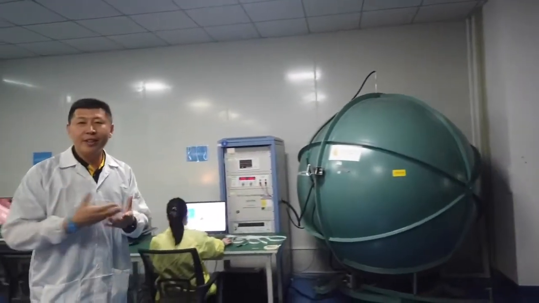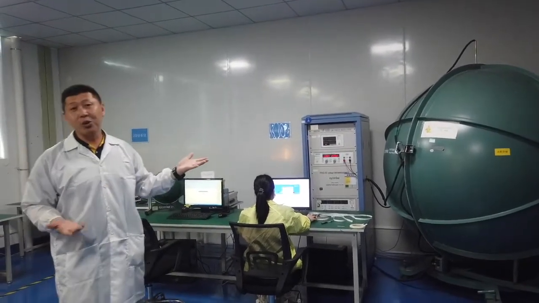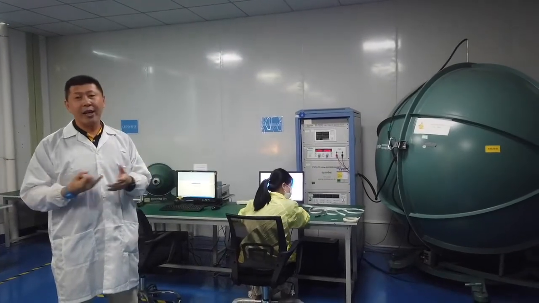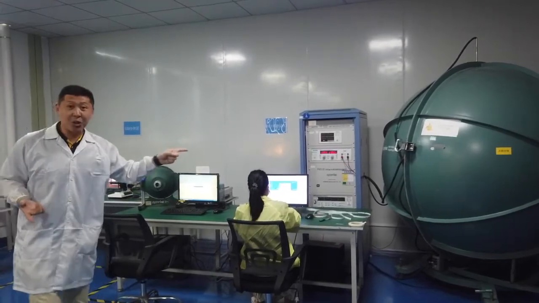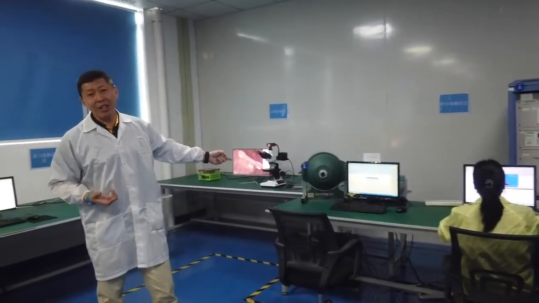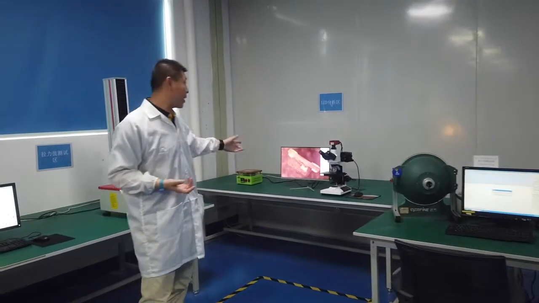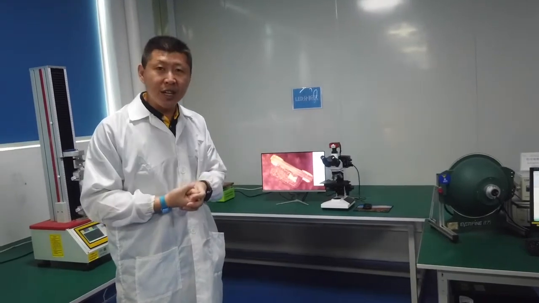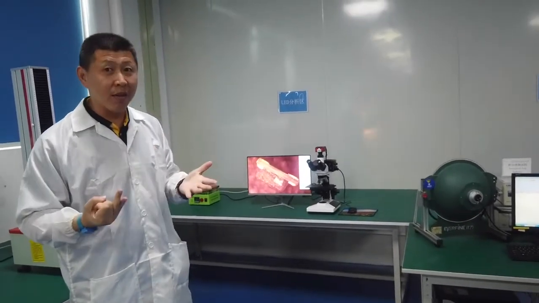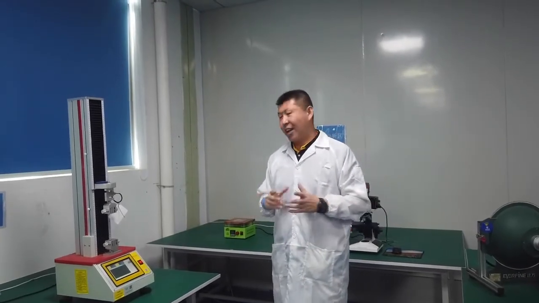And this area is for the testers. This is a big integrated sphere for the finished goods. We collect the data like lumens and efficacy, CRI, color temperature for the finished goods. And this smaller one is for the LEDs. Same function, same data collection. And this microscope is for inspecting the LED, the chip size, and so on. But for the percentage, we cannot get a picture right here.